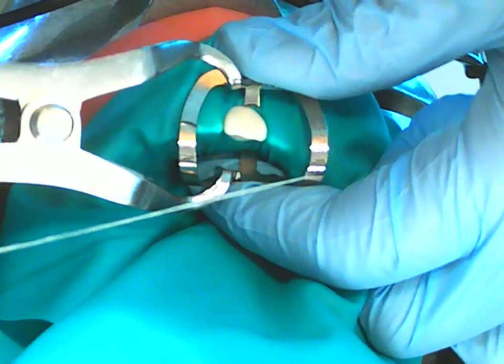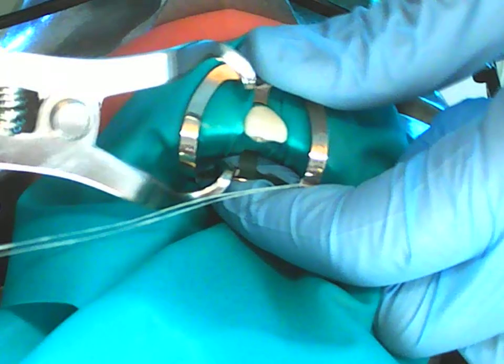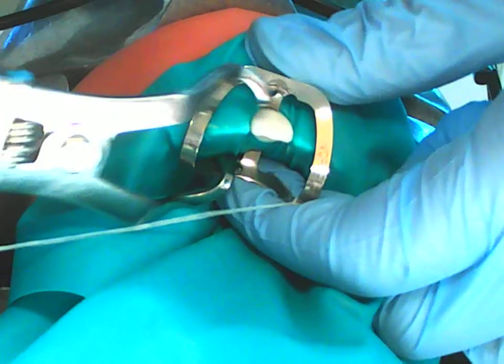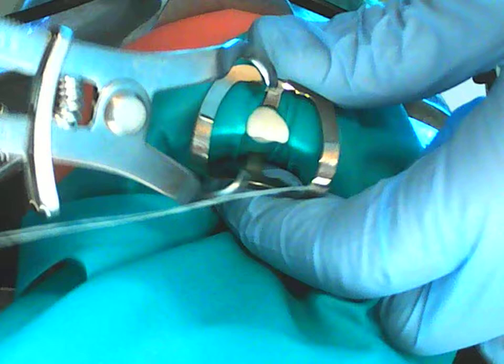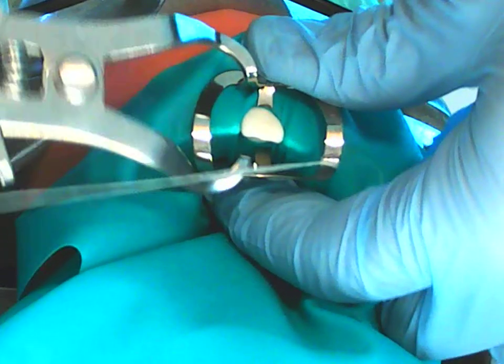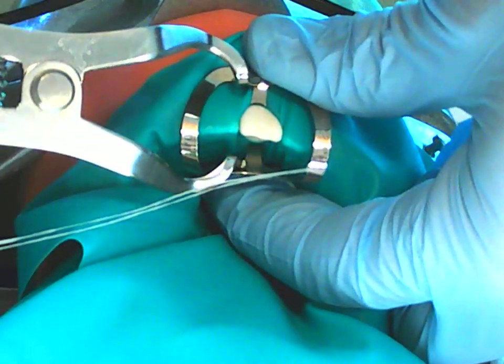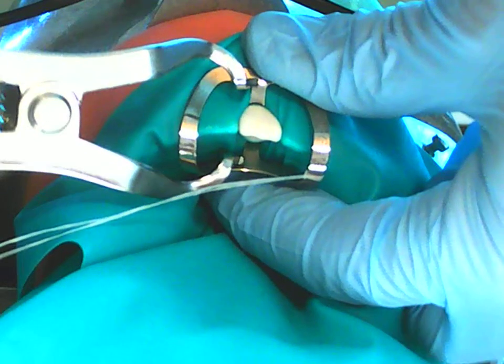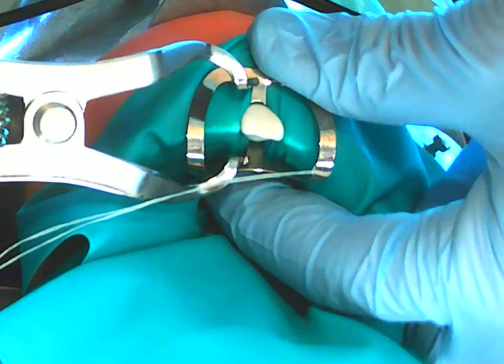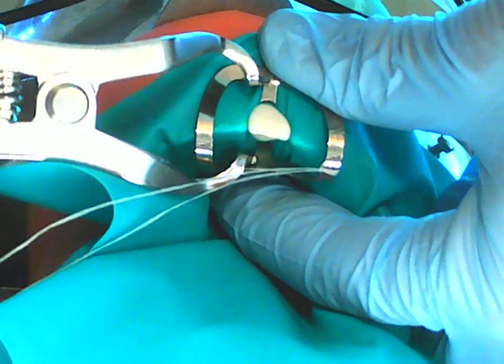Try to avoid dam getting caught under there. I felt myself go over the height of contour, which is great. Slowly release. You're going to have to use direct vision for the lingual because you cannot get your mirror in your other hand because it's busy.